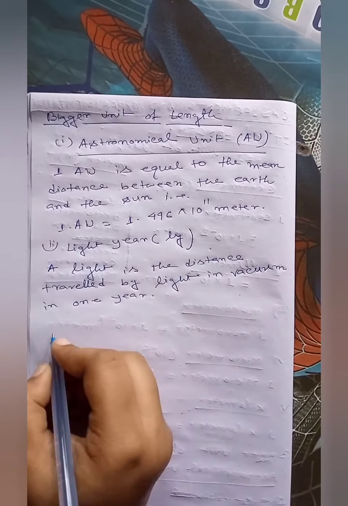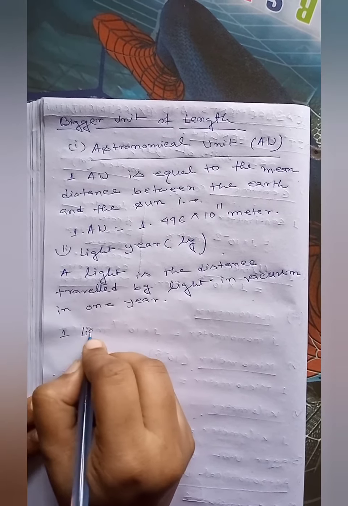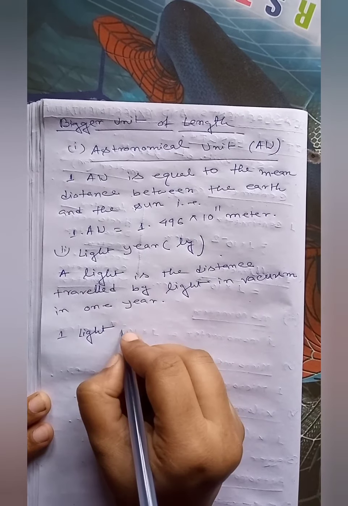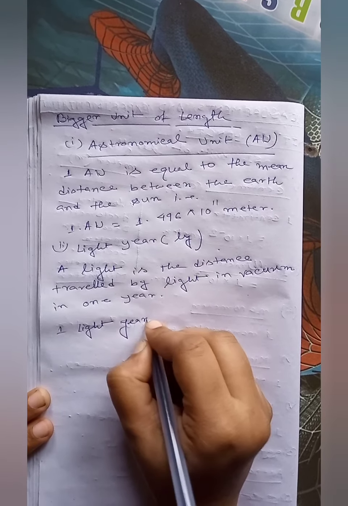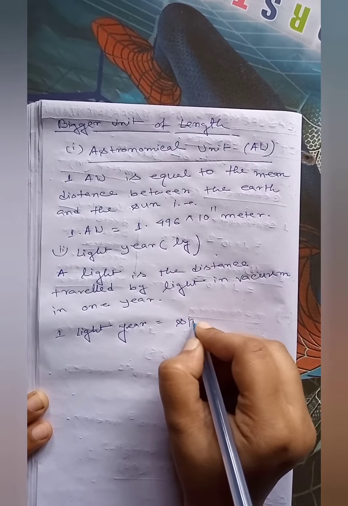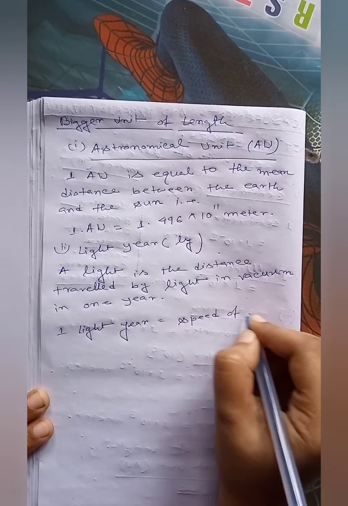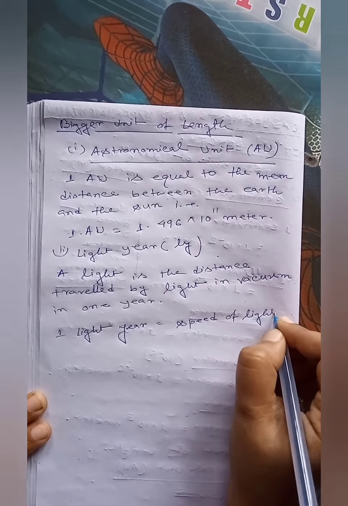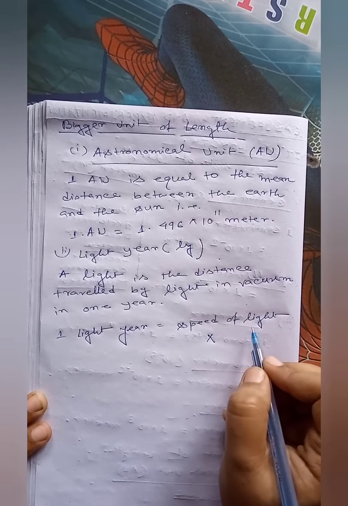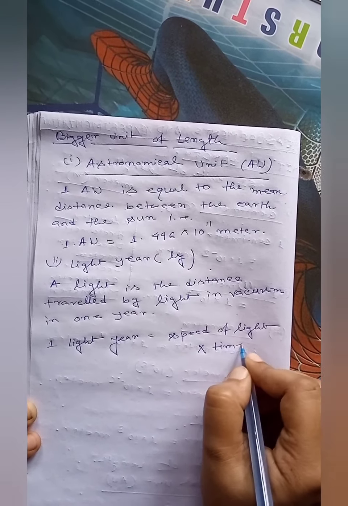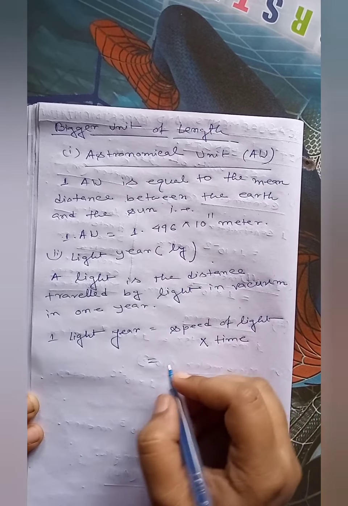So 1 light year equals speed of light into time. Then we get the distance.